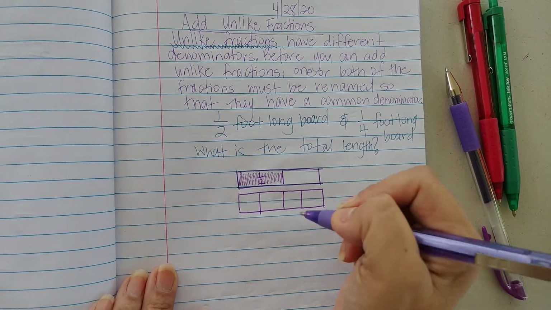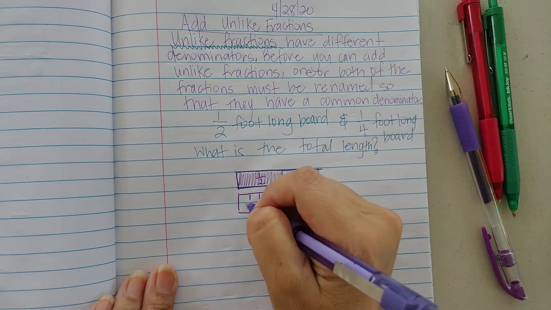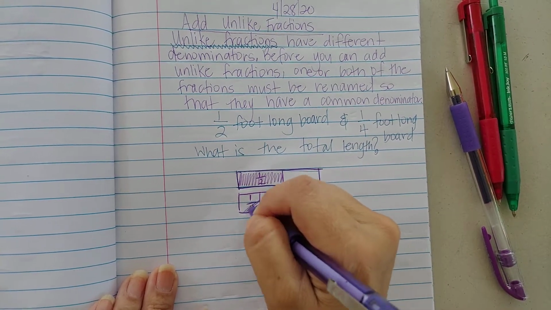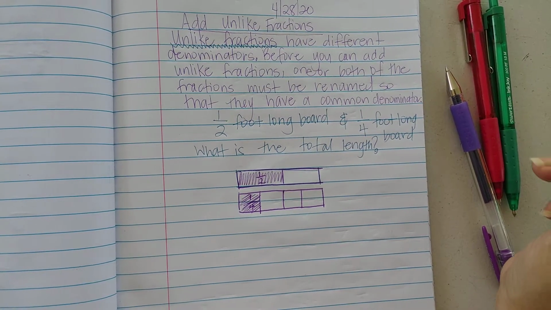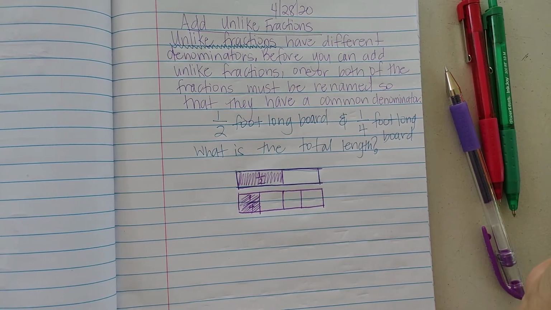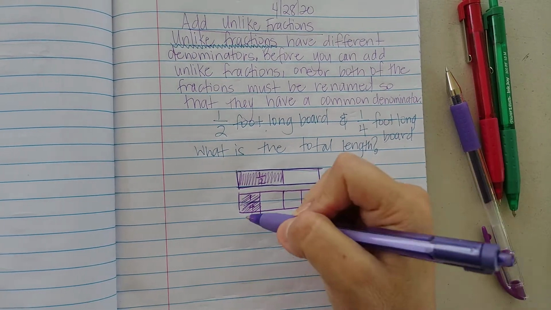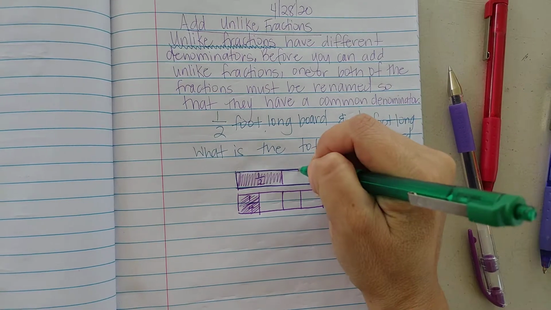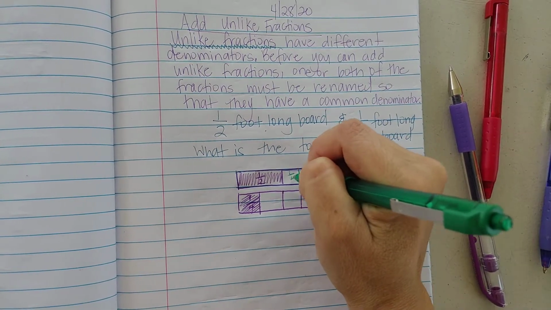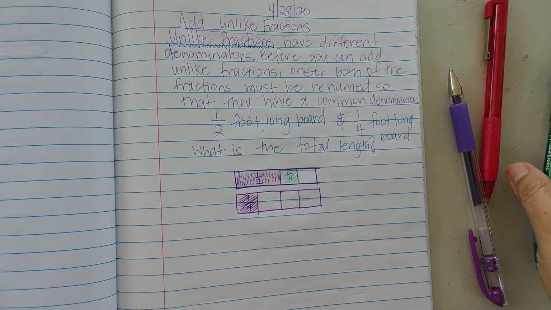So these are all fourths, and here is 1/4. But how much is that together? It's kind of like bringing it up here, and it's 1/4. But how much is it?